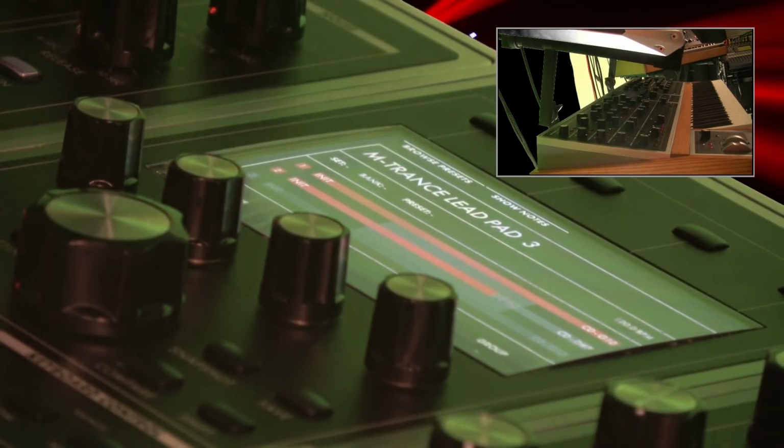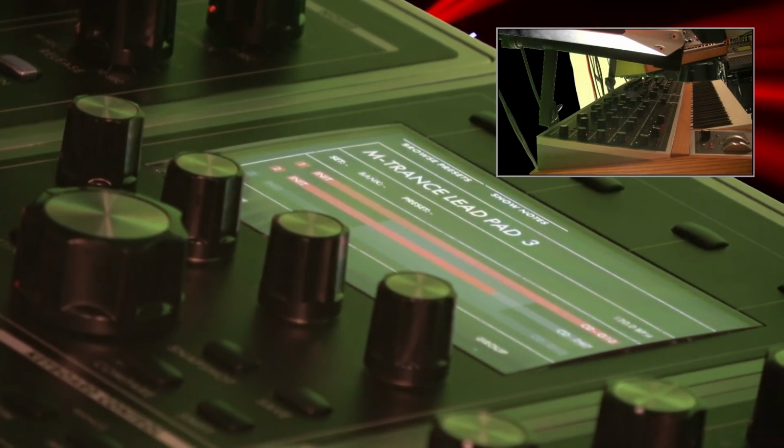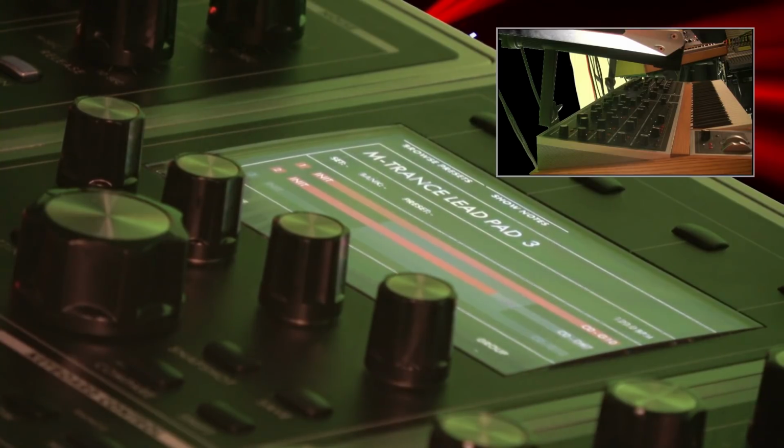But yeah, let's take a look here. I guess what we'll do is we'll just try and record some sequences here and see if they play back the way they should. So I've got my little trance pad that I made. It's kind of a super saw.